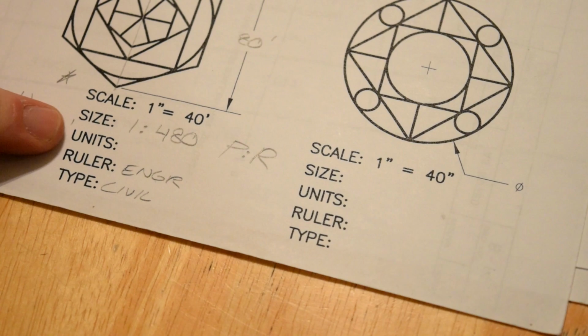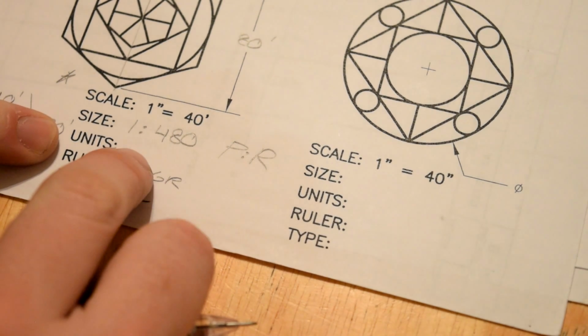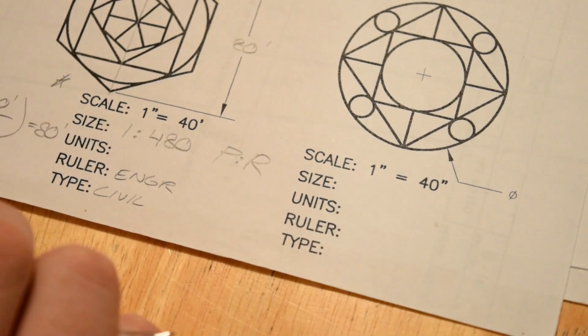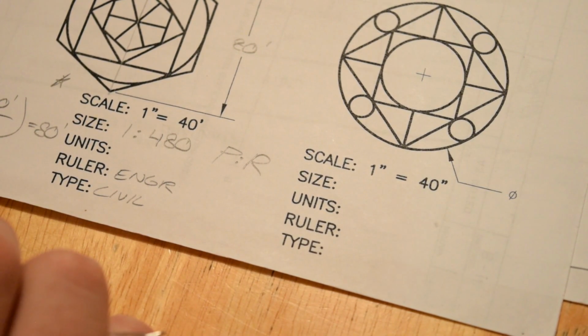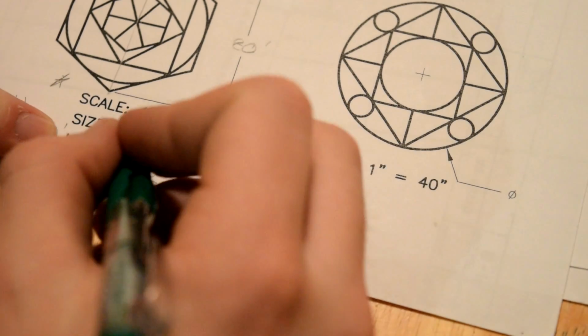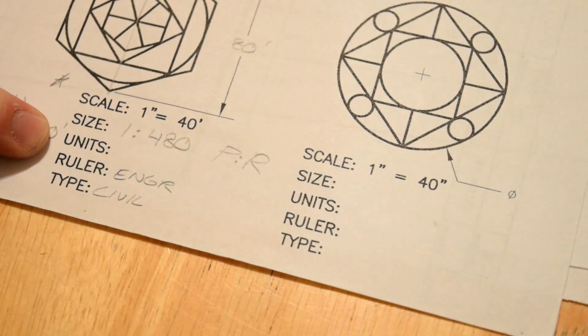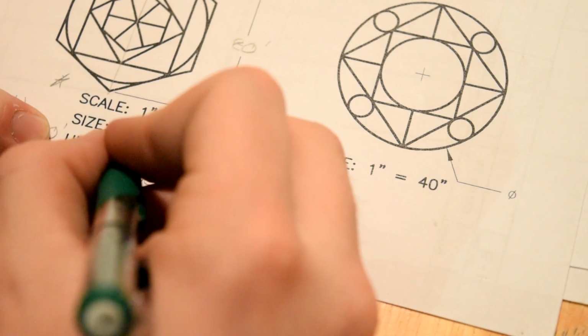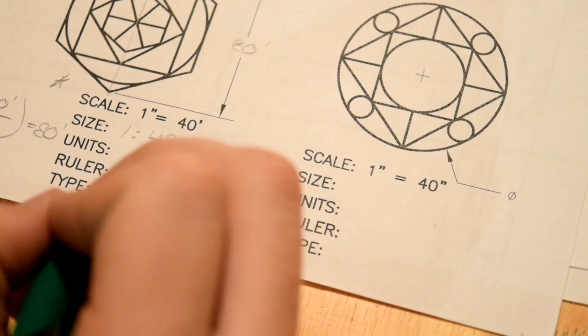Units, let's see, I've got to remind myself what units is asking. Oh, right. So all this is asking is what units is my scale going from. So this is going from, is that right?